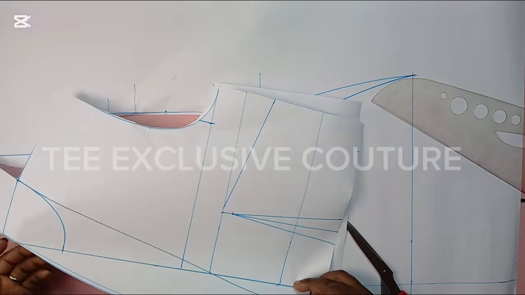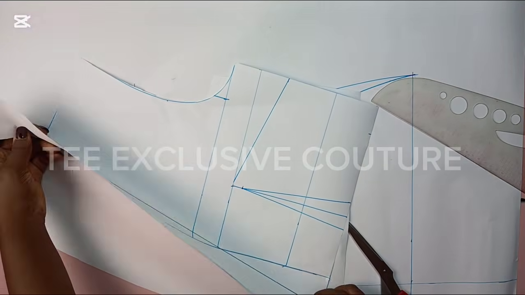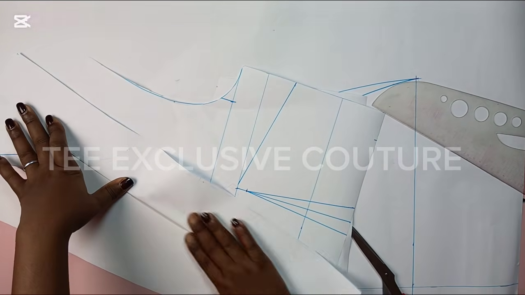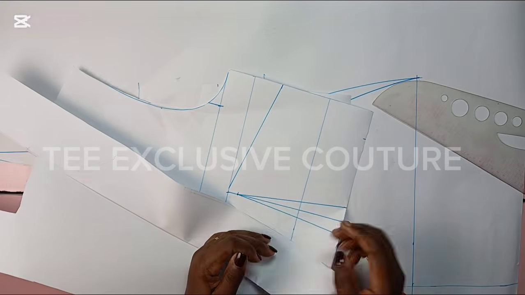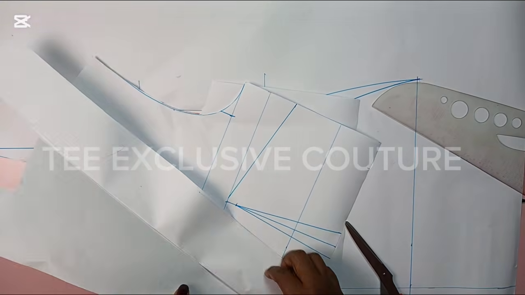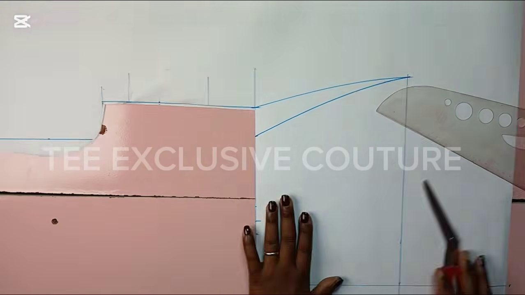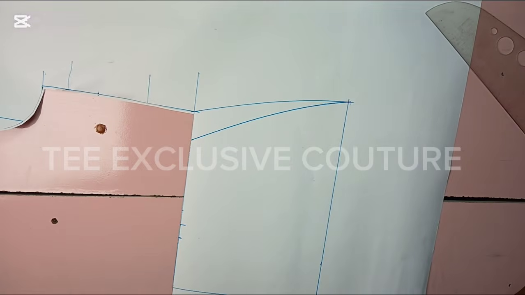So this is what the front is looking like by the time you fold in your lapel collar like this. You see that it's looking exactly like what we have in the design. So with this now, you can keep the upper part apart, then go ahead to cut out the down part.